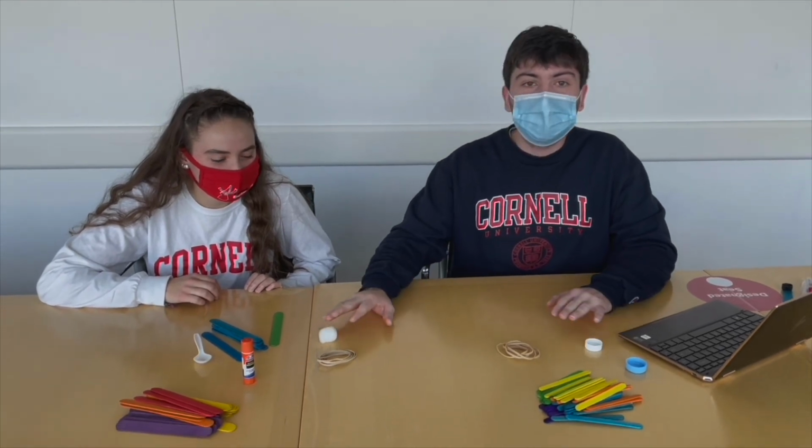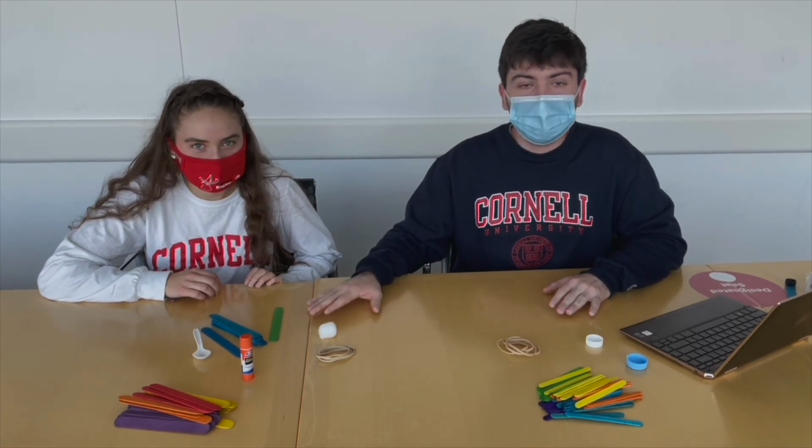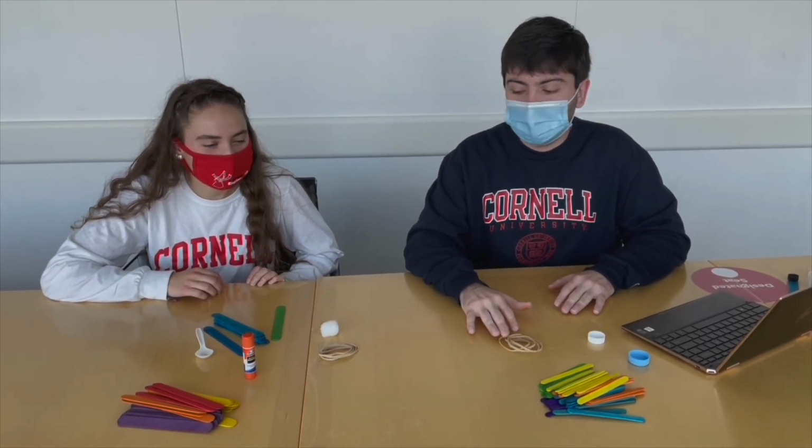So we will be building a catapult out of popsicle sticks, rubber bands, and cotton balls to try and teach you a little bit about potential energy and kinetic energy and how potential energy can become kinetic energy. And so we will be using about 10 popsicle sticks, 3 rubber bands, 1 cotton ball, 1 bottle cap, and you'll also need some glue.